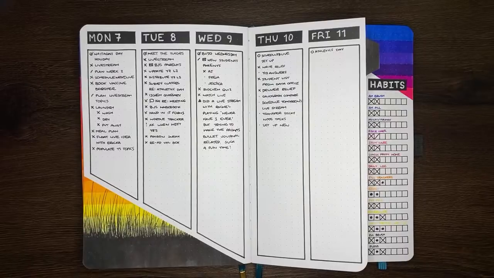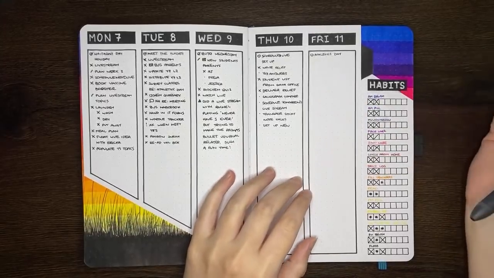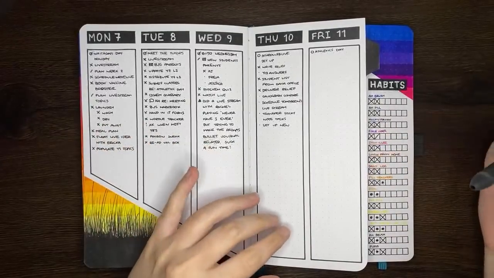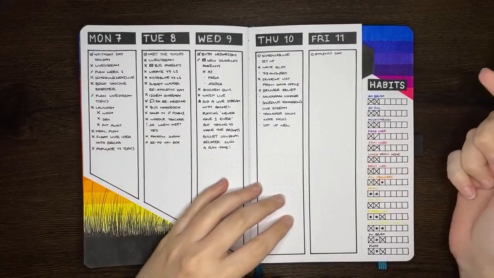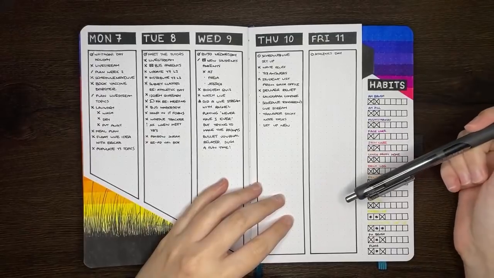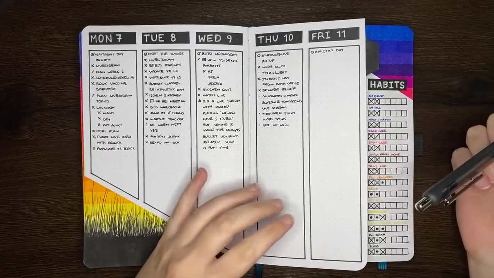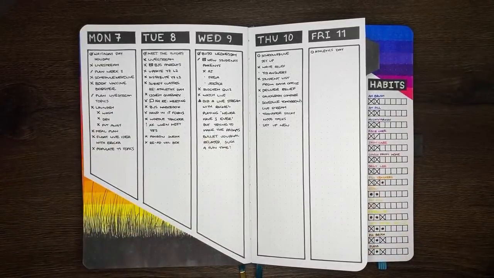Today we are setting up a weekly spread, and honestly, I don't really know what I want to do, but typically when I don't know what I want to do in terms of a weekly, I kind of default back to layouts that I've already made before. So I'm thinking that because I know I want to do a Dutch door, I'm gonna maybe recreate a layout that I used to use in my first journal. So we'll talk about that more in a second. For now, we're just kind of looking at what we've got.